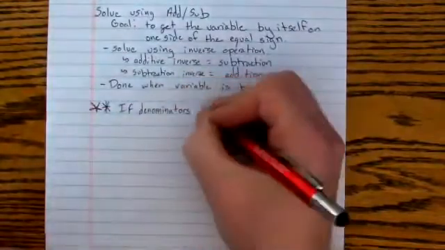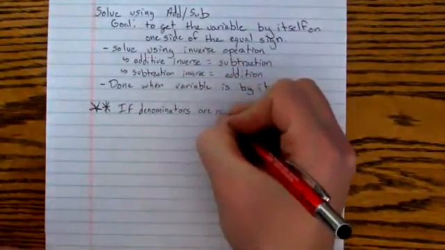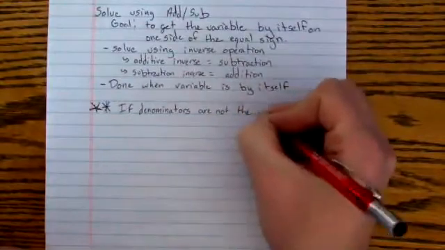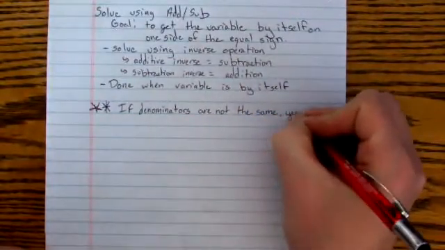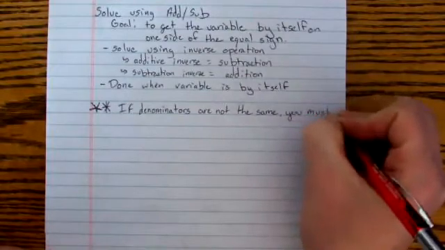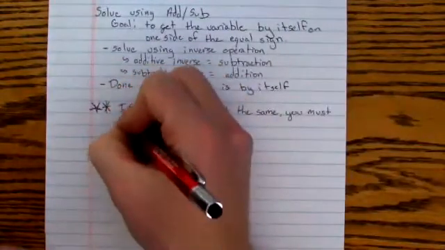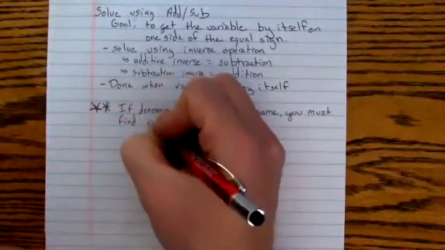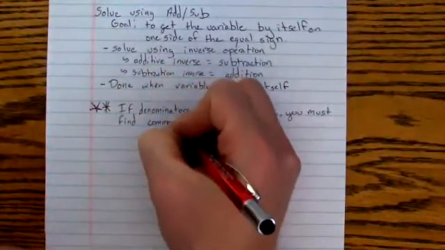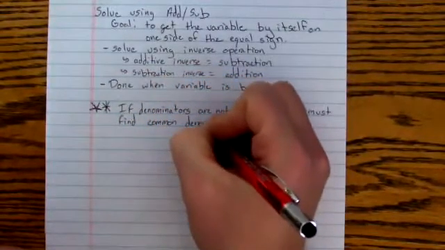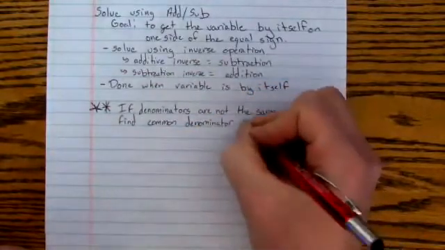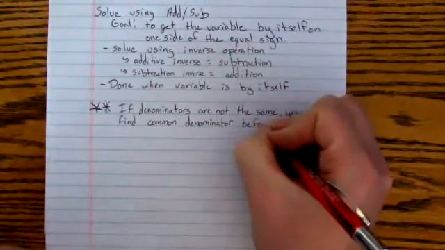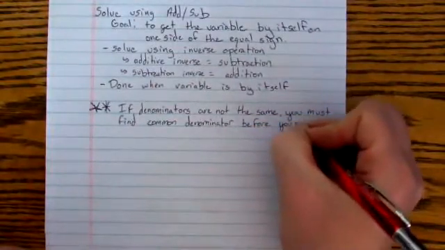So if the denominators are not the same, you must find a common denominator before you solve.